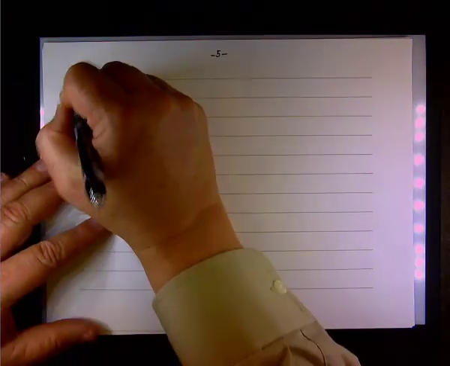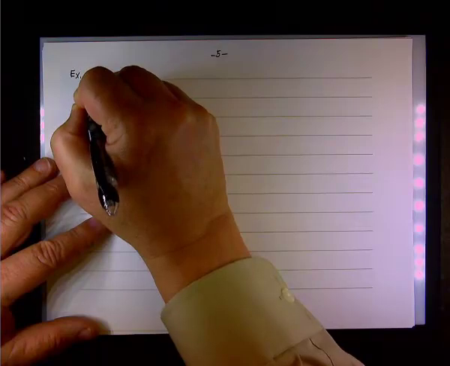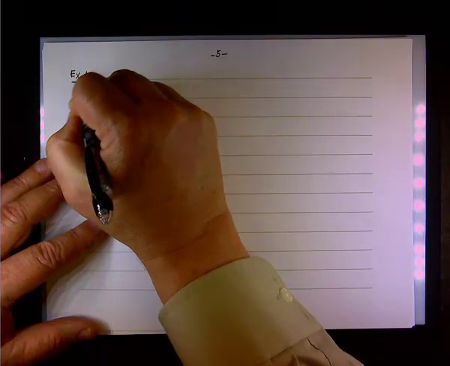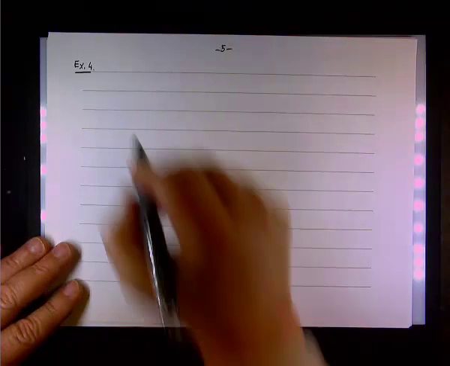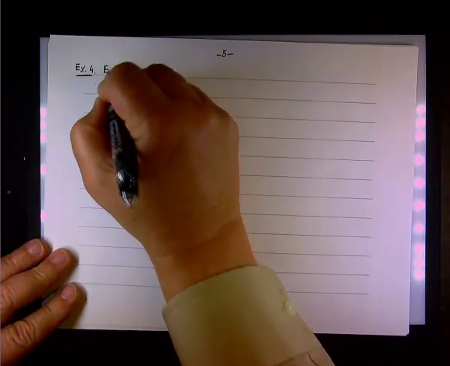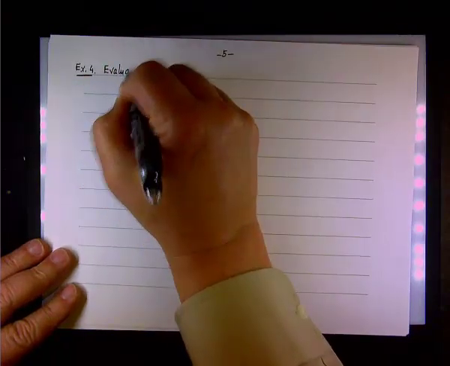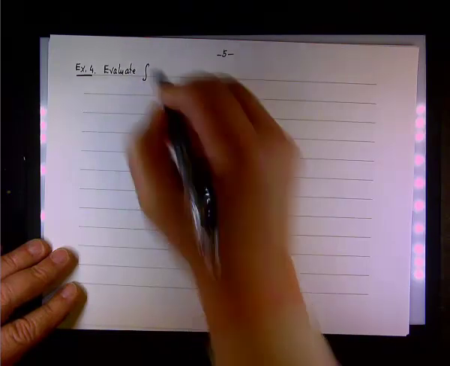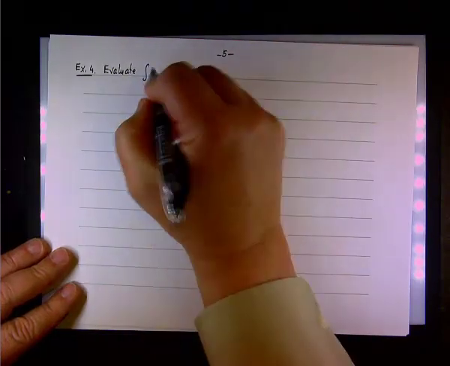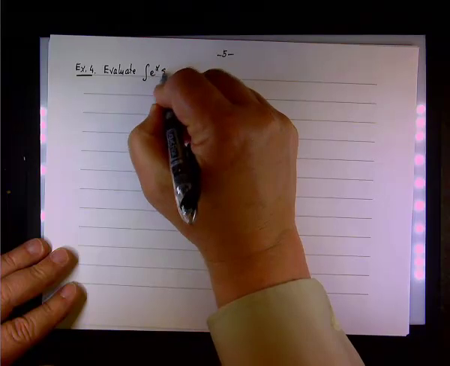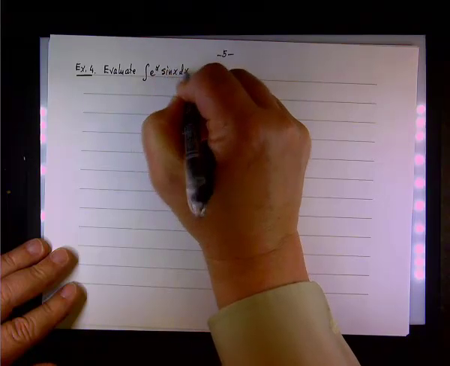Example 4 will require integrating by parts twice, but the result will lead you to another variation of this technique. In this example, we need to evaluate a product that has a trig function in it. It will be the integral of e to the x sine x dx, like so.